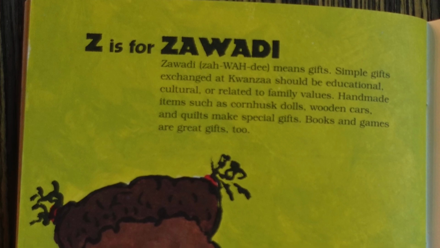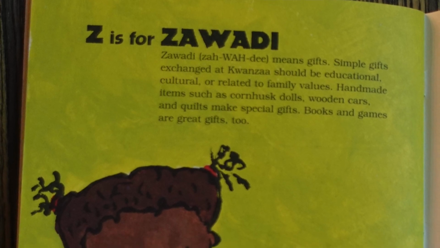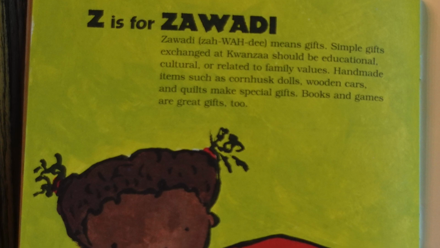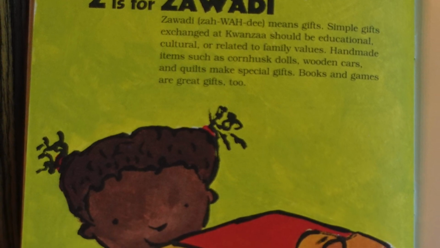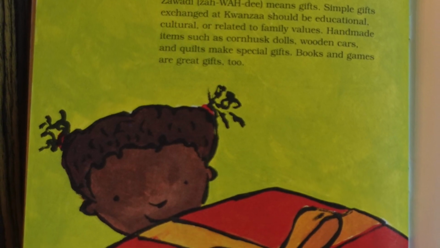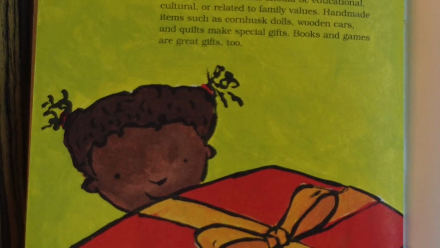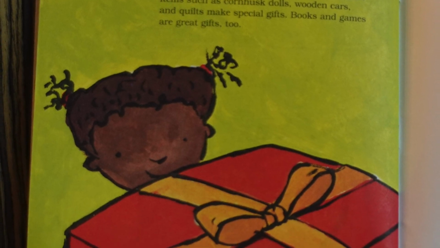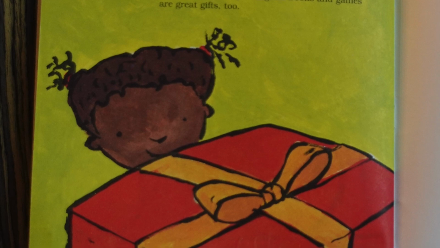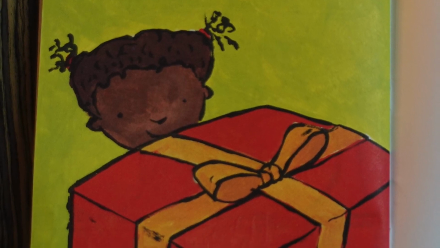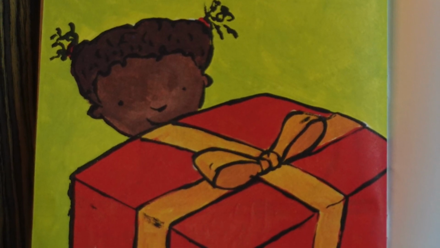Z is for zawadi. Zawadi means gifts. Simple gifts exchanged at Kwanzaa should be educational, cultural, or related to family values. Handmade items such as corn husk dolls, wooden cars, and quilts make special gifts. Books and games are great gifts too.